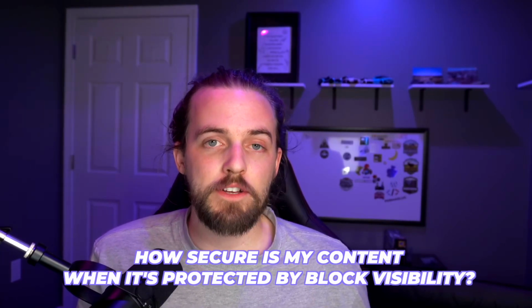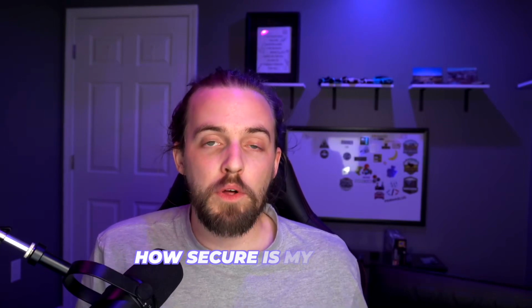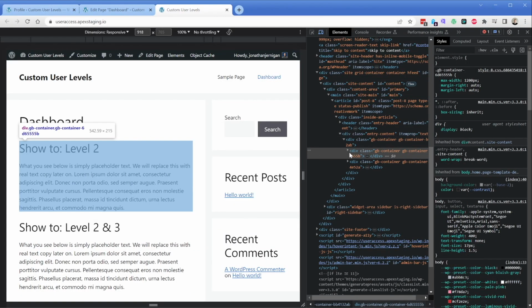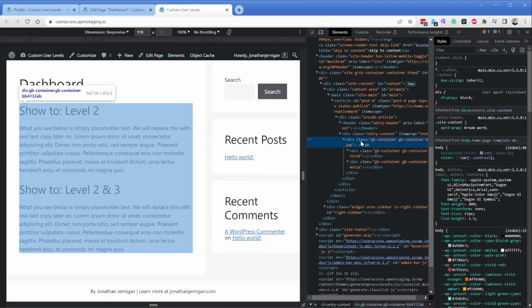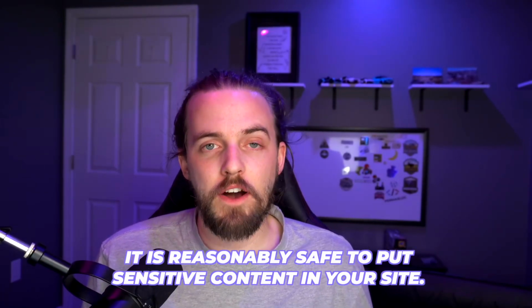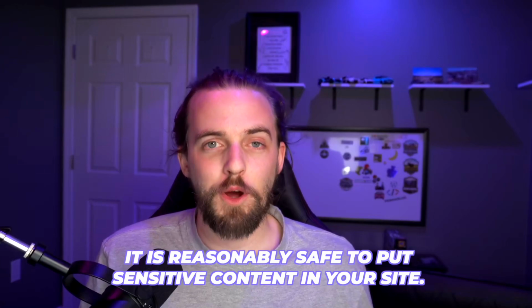Another great question you're probably asking is how secure is my content when it's protected by Block Visibility? Well, the thing is that you're creating PHP conditions, which means that if the condition is not met, the element is not even output in the code, so the code doesn't exist on your page at all. So it's reasonably safe to put sensitive content inside of your site with a relatively high degree of certainty, because you're not just doing something like, with CSS, display none on the element. It's visually hidden, but it's still there in the code. Not the case with Block Visibility. Like I said, PHP condition means it won't even be output on the front end at all.